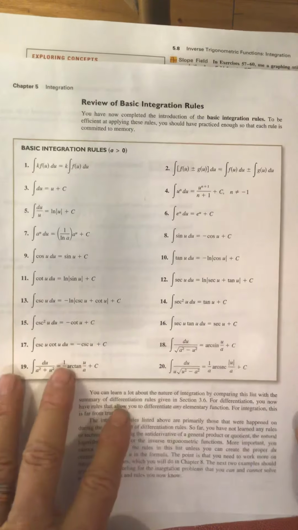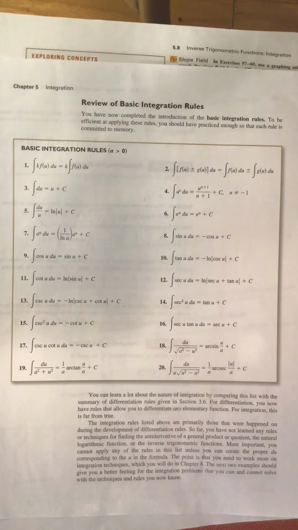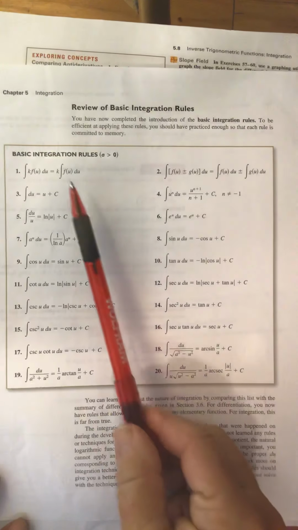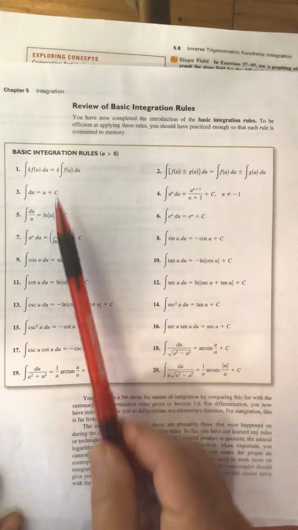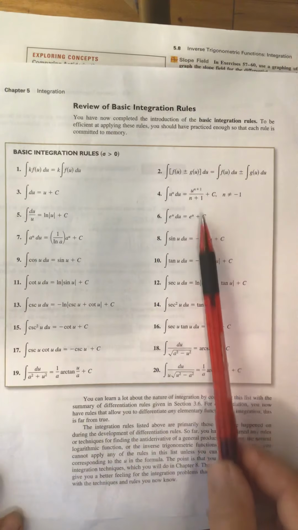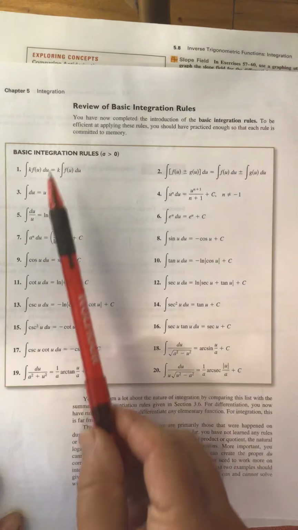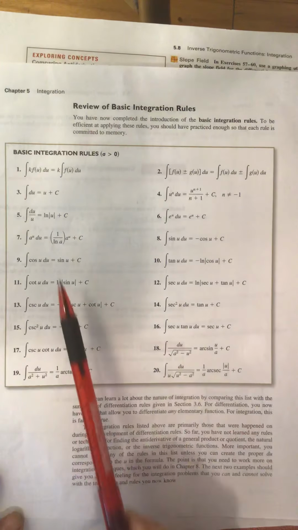integration. So here are the 20 integration formulas that we have so far. And when we do integration, we need to look at what's under the integral and try to match it to one of these. By rewriting, or by use substitution, we only have 2 techniques.